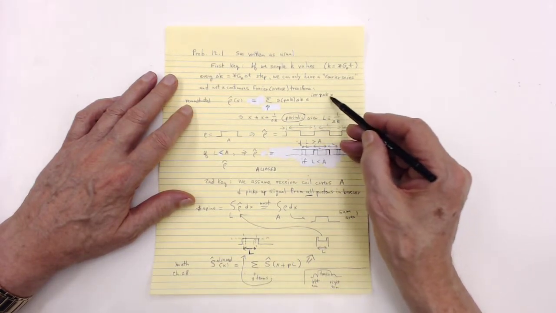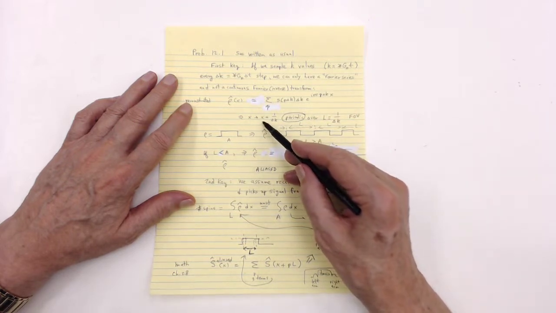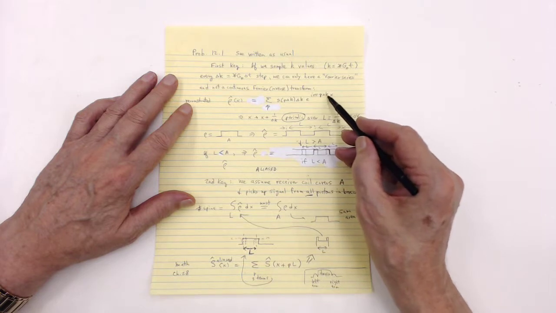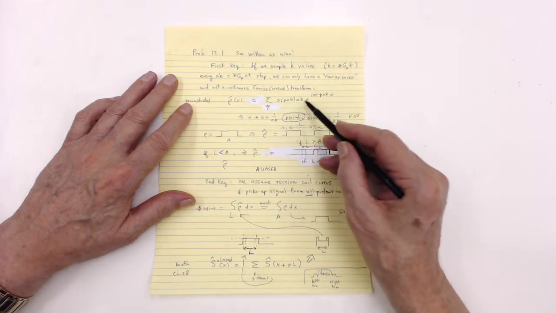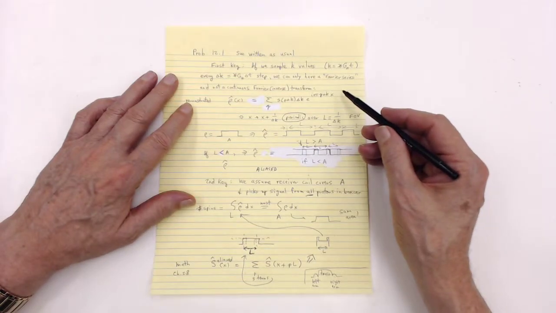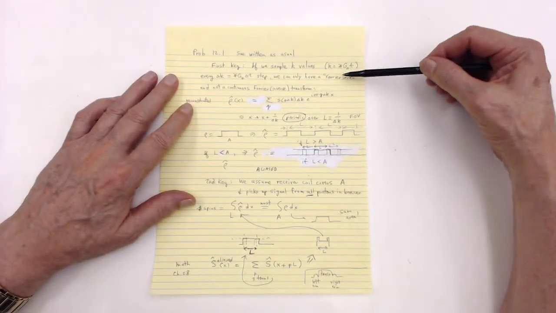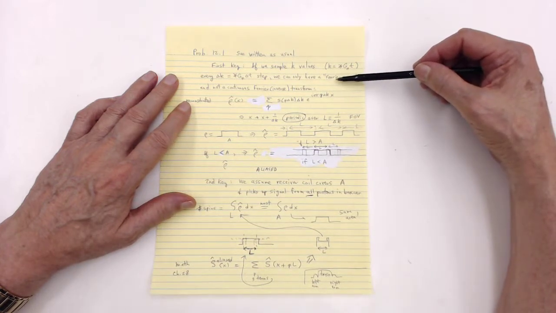This exponential is invariant. It's periodic. If I replace x by x plus 1 over delta k, the 1 over delta k here cancels this, and then I just get 1. That shows you this is periodic in x. And that's what happens for any Fourier series. There's some fundamental period or k step.